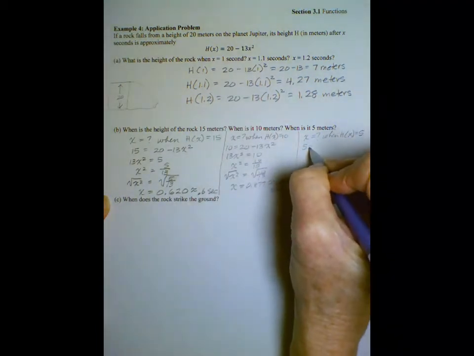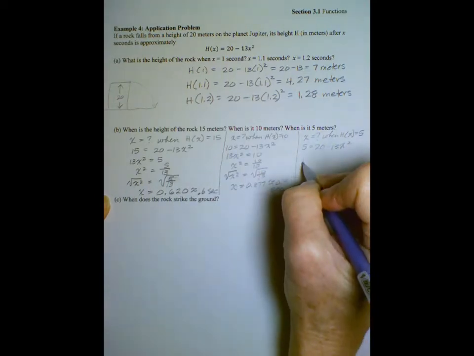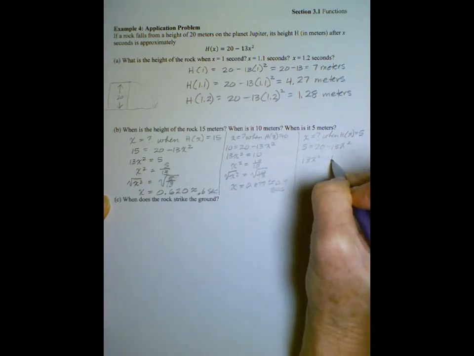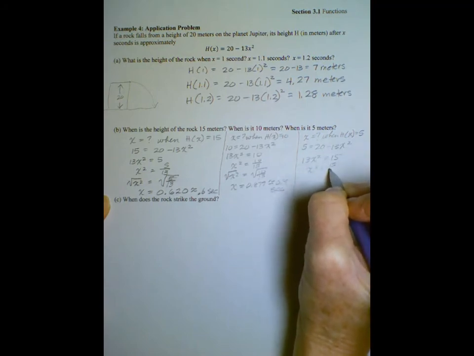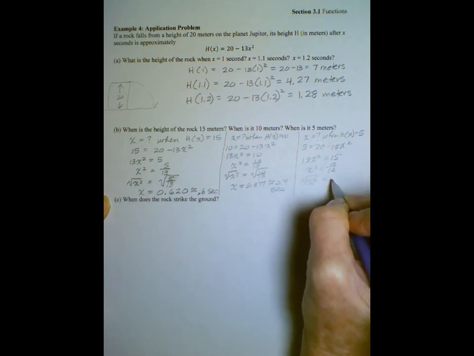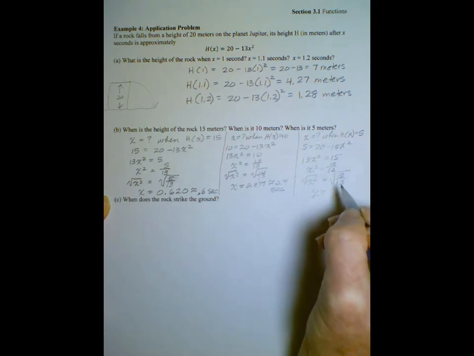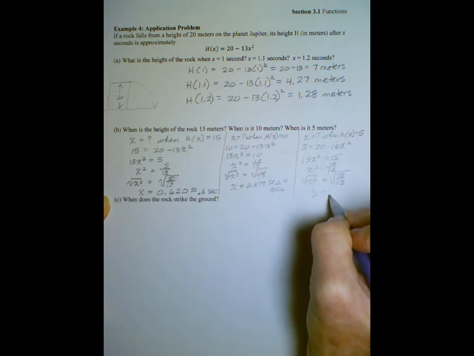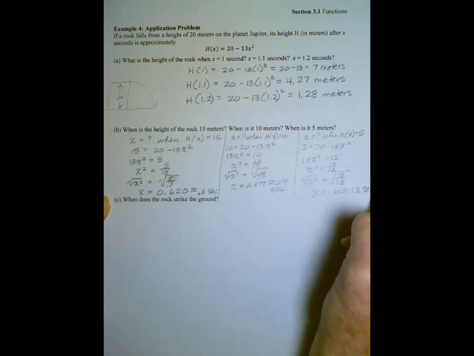So 5 equals 20 minus 13x squared. 13x squared equals 20 minus 5, which is 15. So x squared equals 15 over 13. And we take the square root. Square root of x squared equals the square root of 15 over 13. So x equals, and this time I got 1.24 or approximately 1.2 seconds.